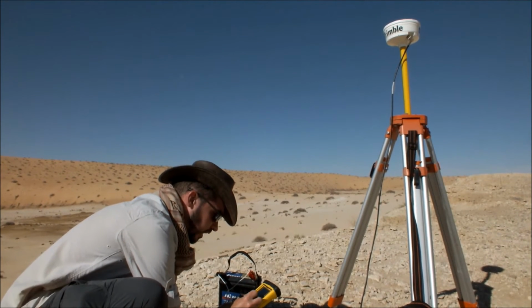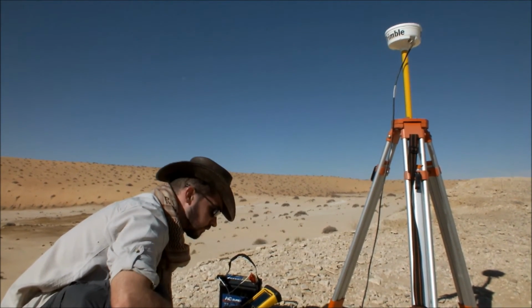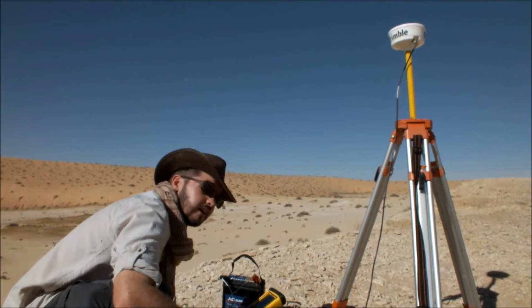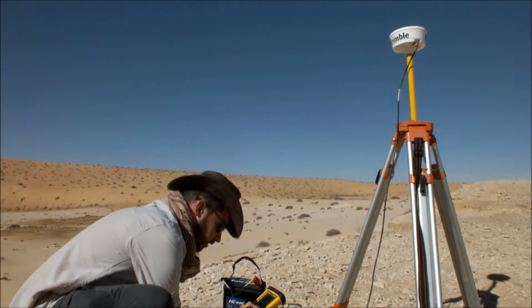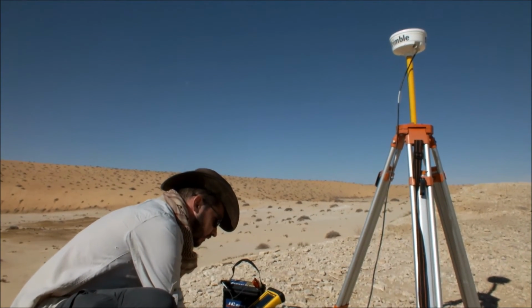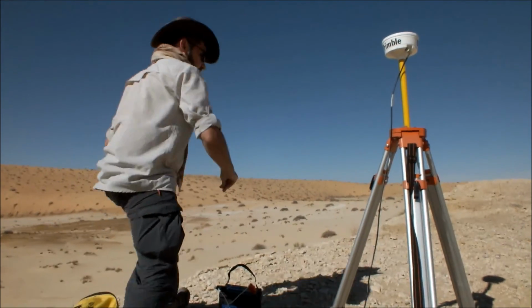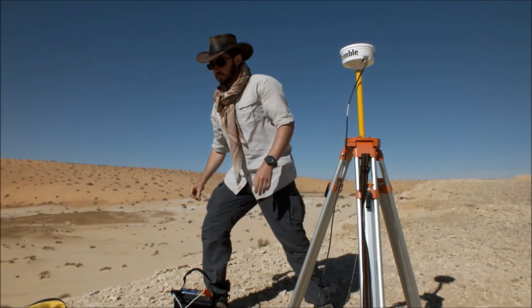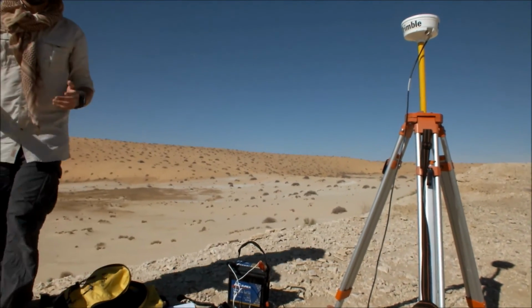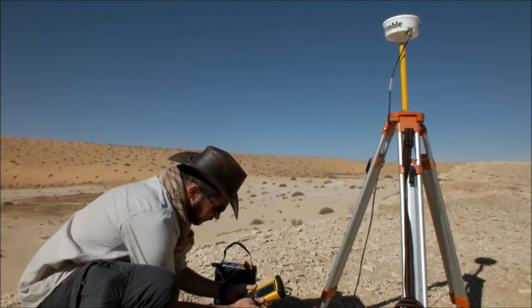It asks for the type of antenna you're receiving. In this case, this is an integrated GPS beacon, and to double check that we've got the correct antenna, there is a part number on the base of the antenna, and there's a part number on the information here. So this should read 29653, and if we just look at the base of the antenna, there is that part number, which is 29653. So we know that it's using the correct antenna settings.